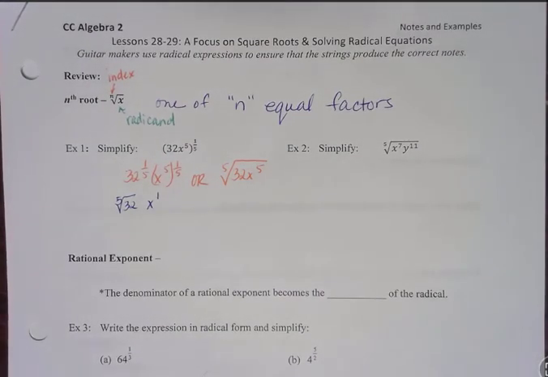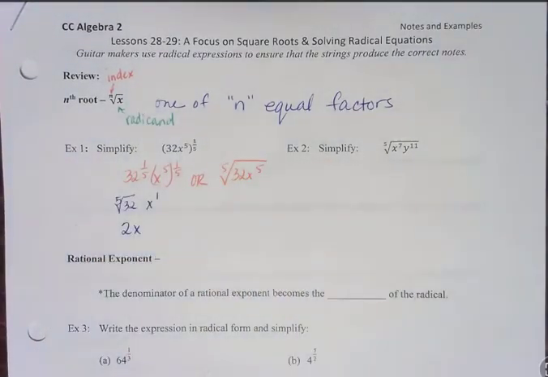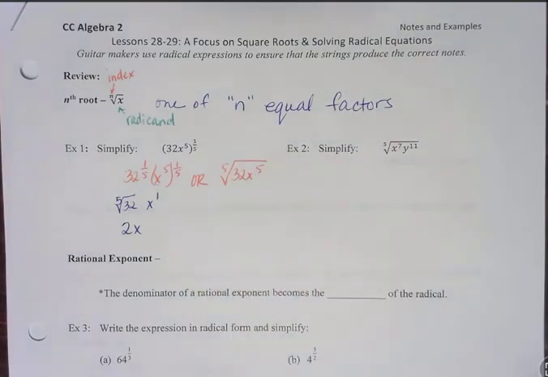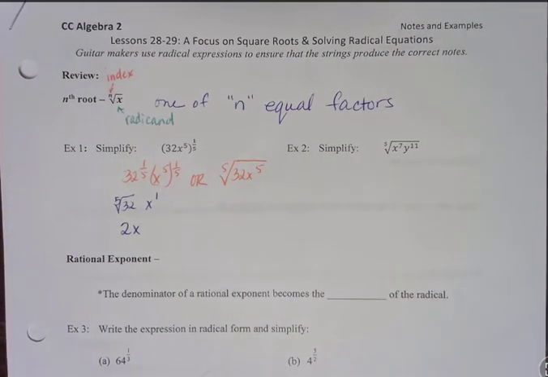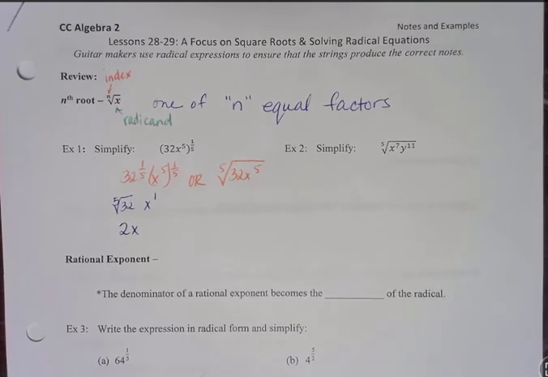And then the fifth root of 32 means, are there 5 equal factors of 32? In this case there are. 2 would be the fifth root of 32. And then we could, of course, solve it from this side as well and get the same answer. So whichever way you prefer. The second piece of review, we're going to take a look at how to find the fifth root of x to the 7th, y to the 11th.